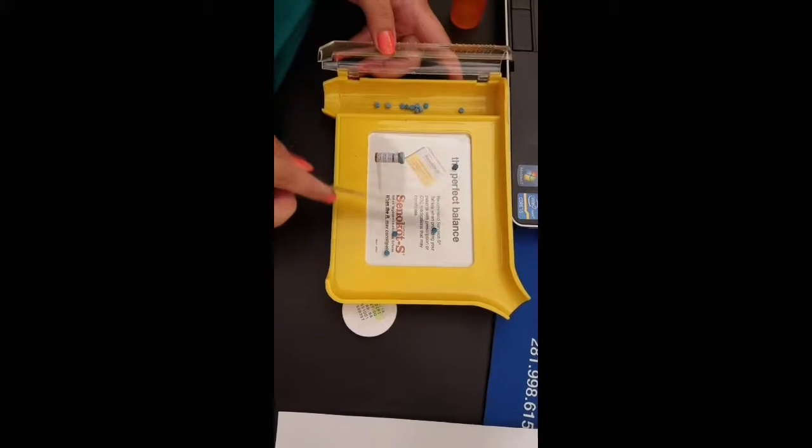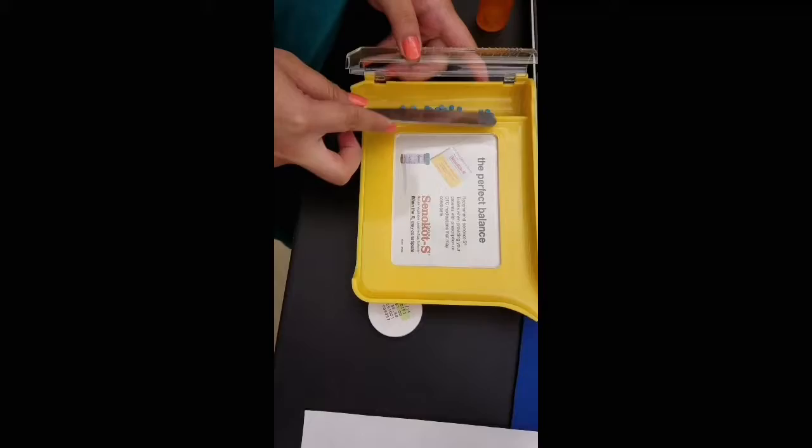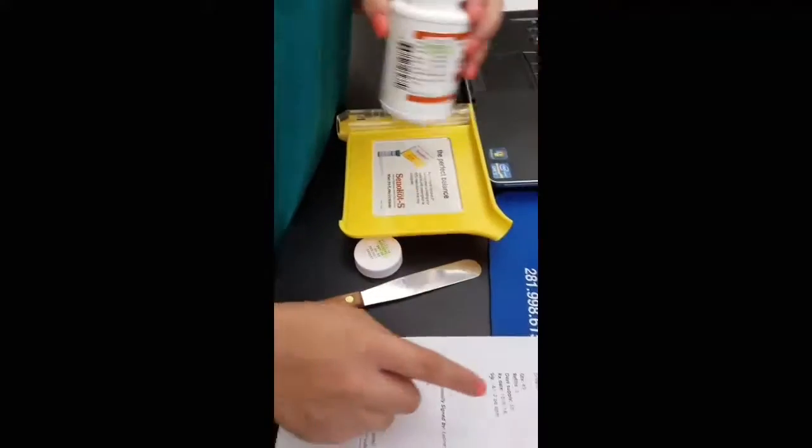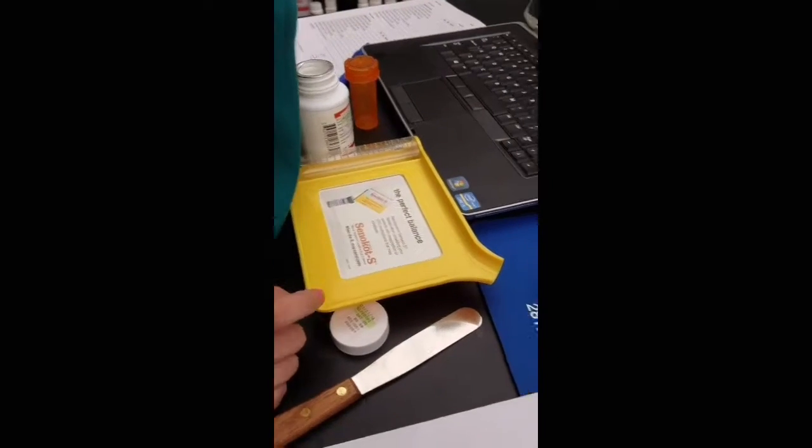10. We have 14. So the total wanted was 45, and we only have 14. So we are going to need to do a partial fill and request to have 31 pills.